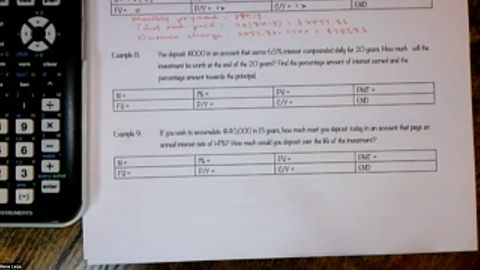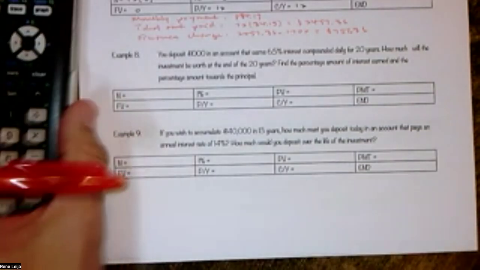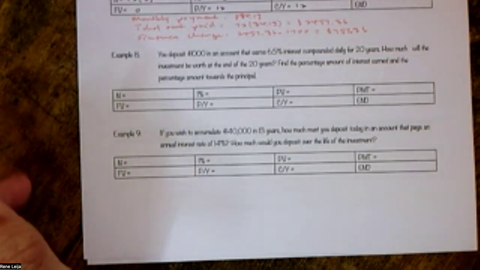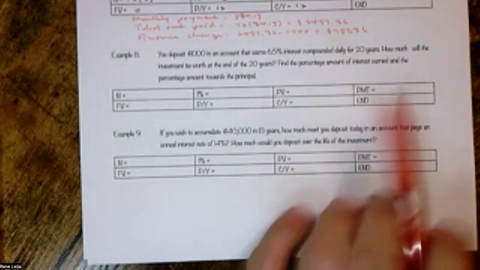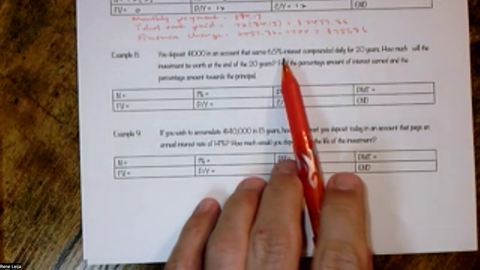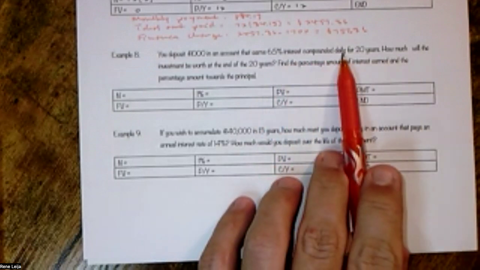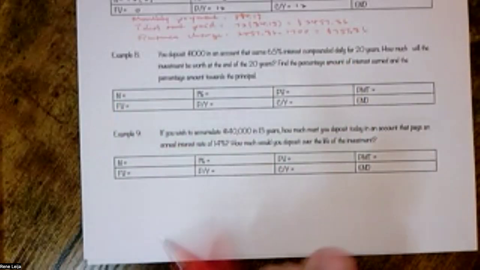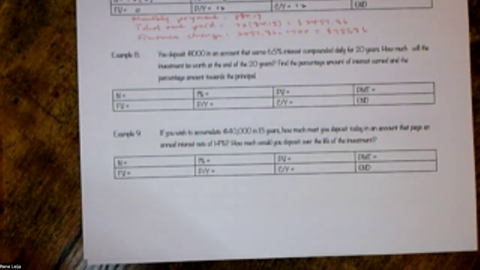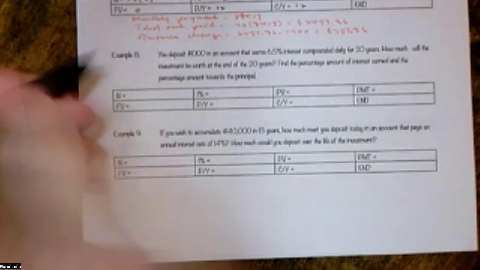All right. So we have to be careful with this one because this one's going to be different. Now, we have this compounded daily. So remember, that's going to impact what big N is going to become.